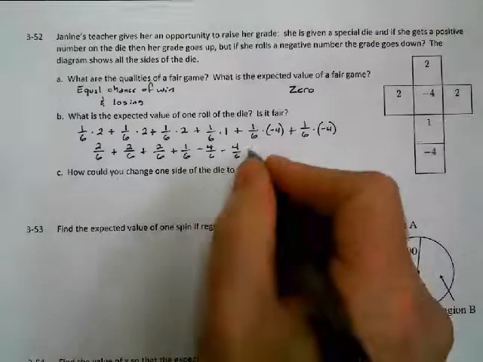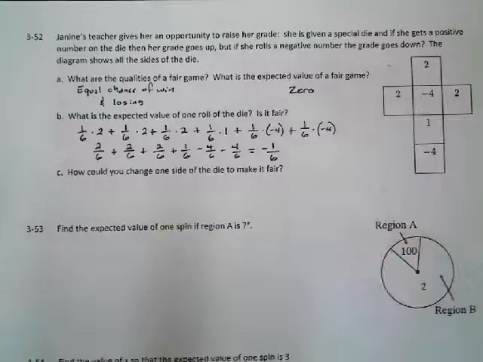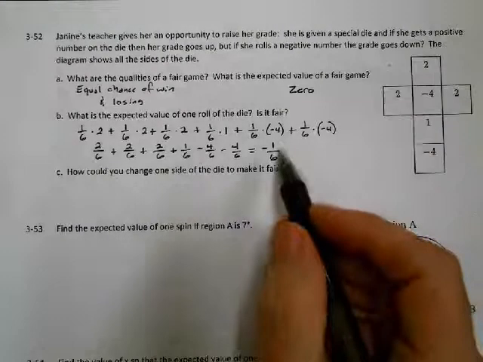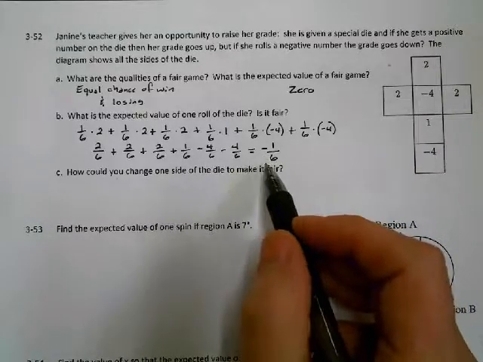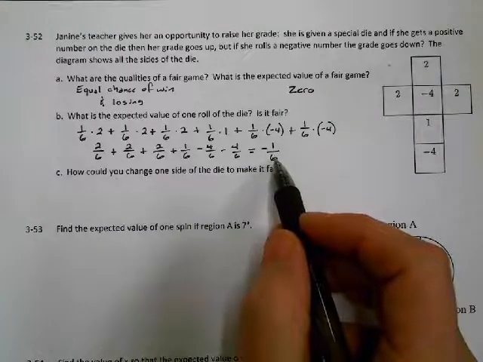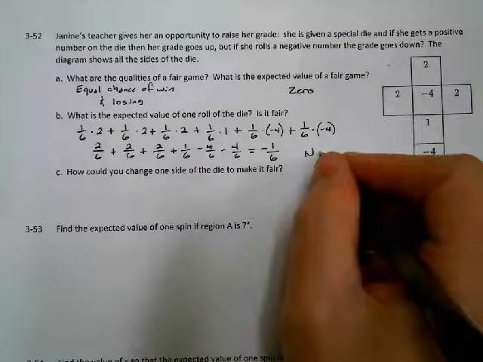The teacher has set up this game so that if they roll the dice, they're going to lose on average. We have a negative expected value. So if these kids roll their dice, more times than not, they're going to lose points and not get extra credit. That is an evil, evil teacher. No, this is not fair. I should do this sometime. It's pretty interesting. All right, so no, this is not fair.